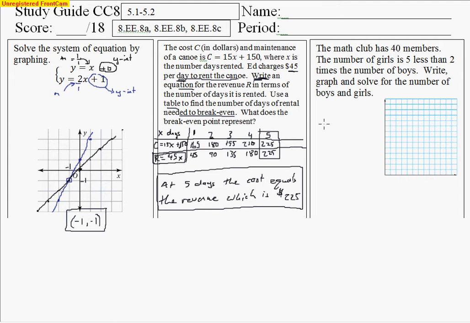Let's take a look at this next one. It says the math club has 40 members. The number of girls is 5 less than 2 times the number of boys. So 5 less than 2 times the number of boys. We're supposed to do 3 things: write, graph, and solve for the number of boys and girls.